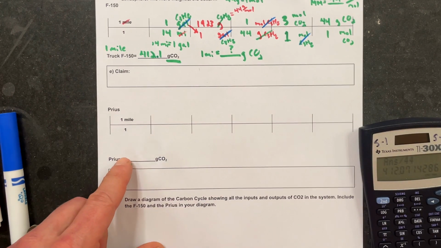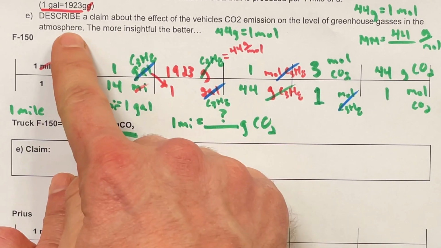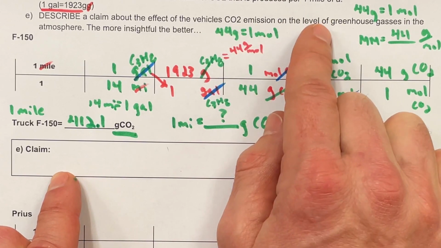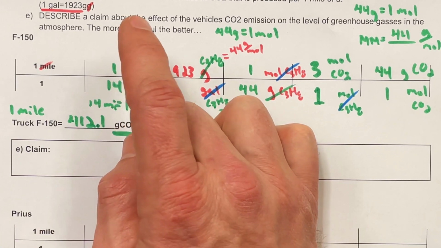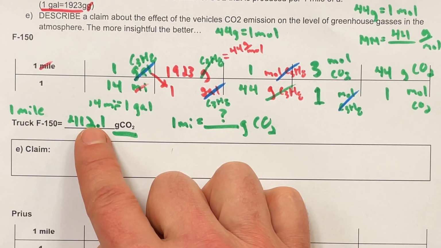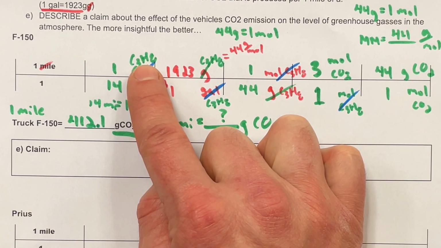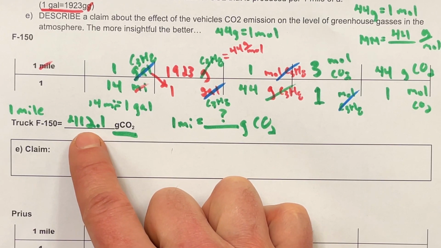So the final thing, I'll let you do the other one down here on your own. But the final thing that I need to do now is describe a claim about the effect of CO2 emission on the level of greenhouse gases in the atmosphere. The more insightful, the better. Without even doing this problem, I could at least make the claim that as I burn propane, I am producing CO2 gas.